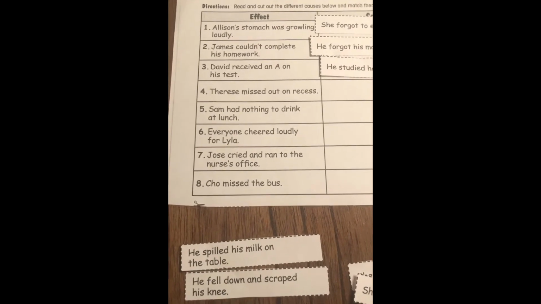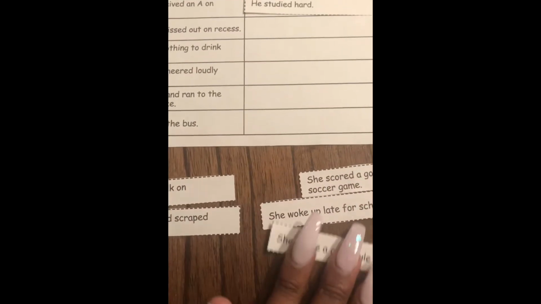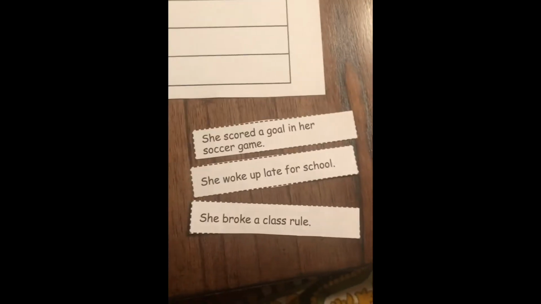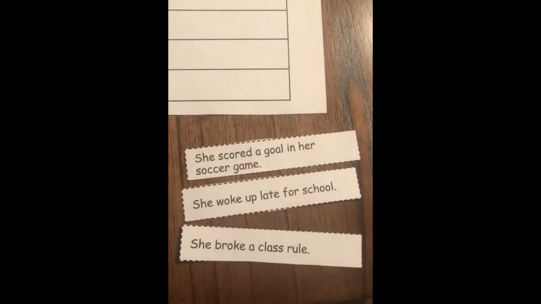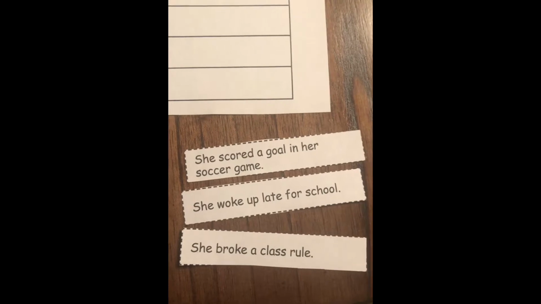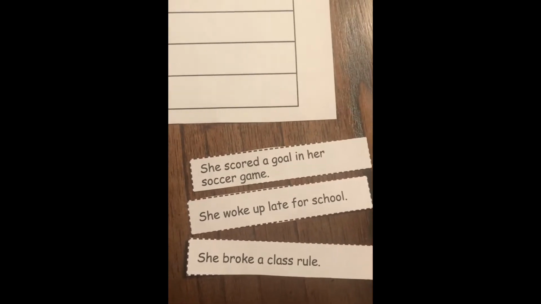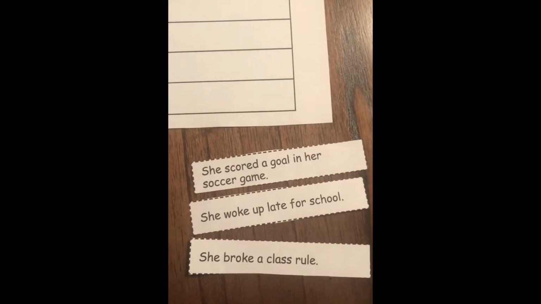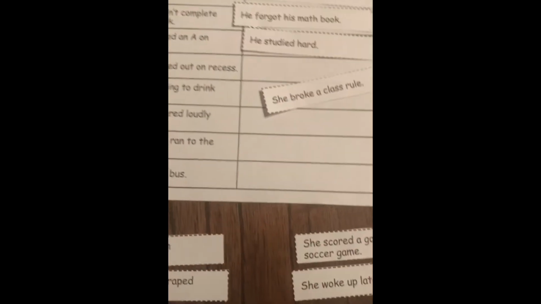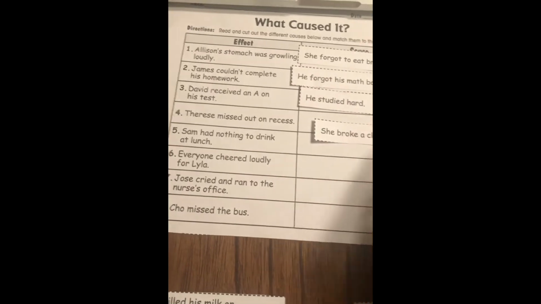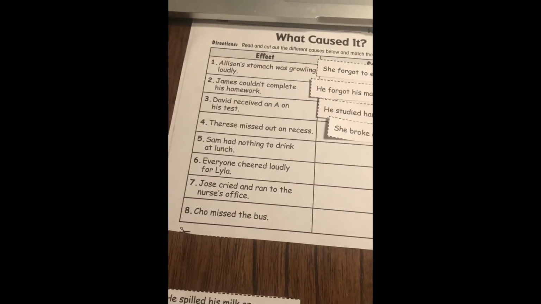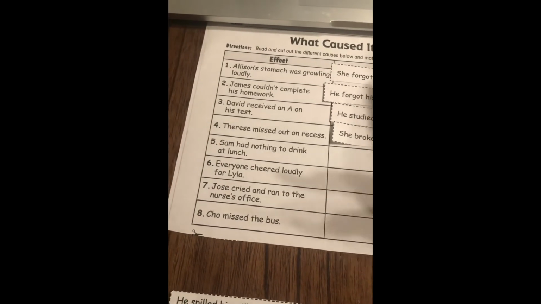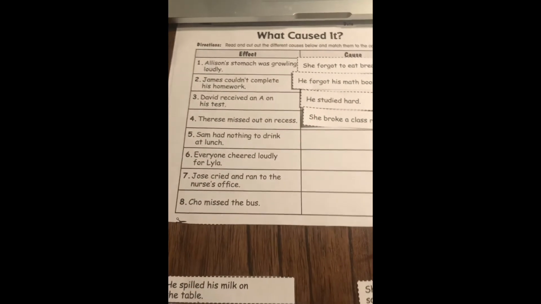Teresa missed out on recess. Well, why would someone miss out on recess? She scored a goal in the soccer game. That wouldn't be a reason to miss out on recess. She woke up late for school. That technically could be a reason if she came late and recess was in the morning, but that's not the best answer. The best answer is she broke a class rule. I know when I am in class and my students break a class rule, they might miss out on a little bit of recess. And so I feel like this is the best cause for her missing out on recess.